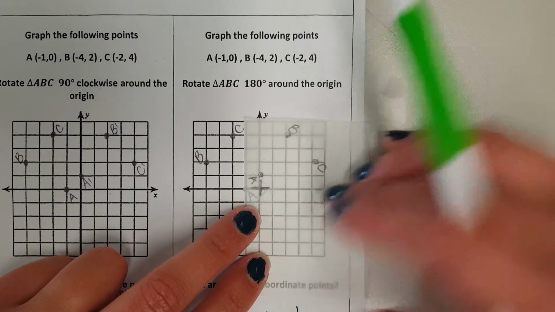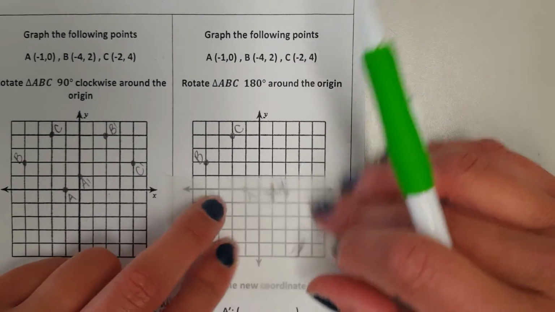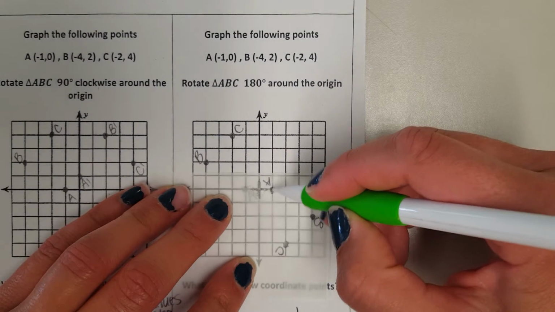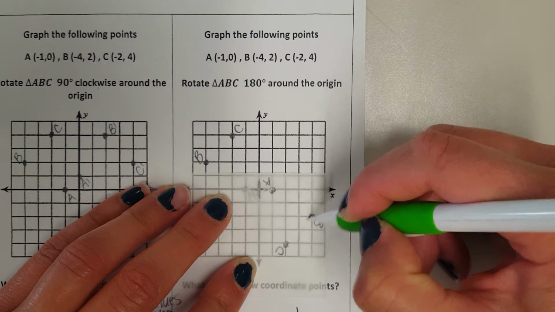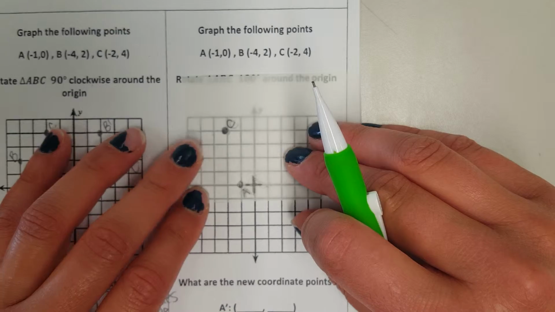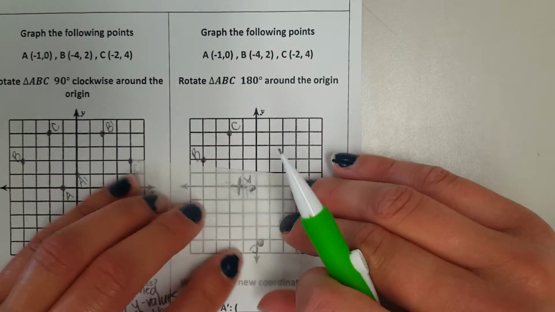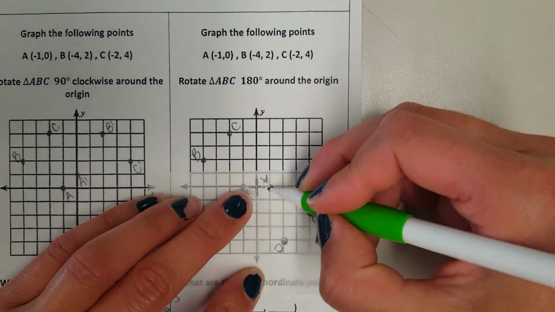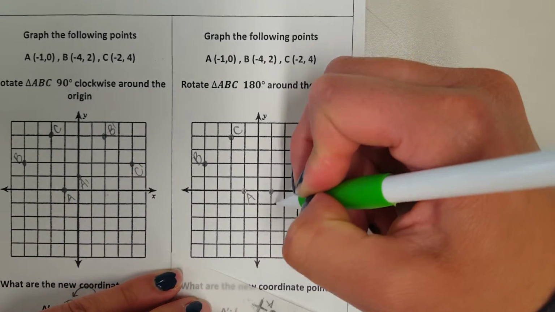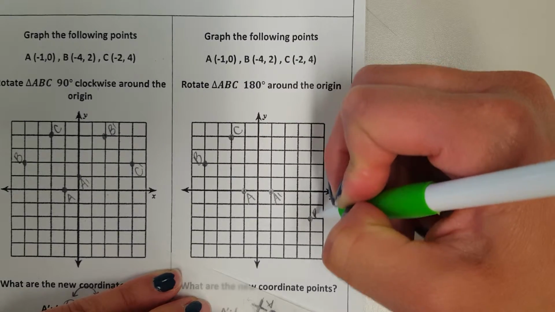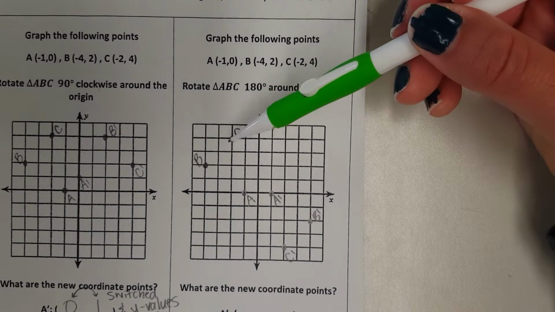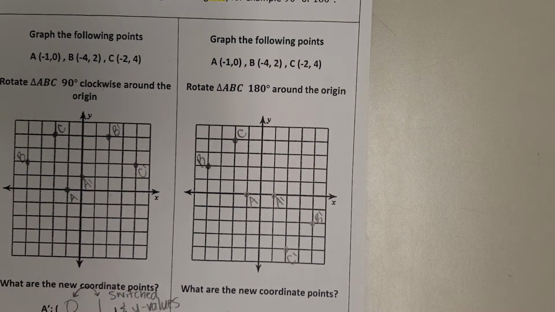So there's 1 turn, 90 degrees. It should match this picture. 2 turns, 180 degrees. So A should be here, B should be here, and C should be here. Now, if I don't believe myself, I can put it back, and I can take it 1 turn to the left and 2 turns to the left, and A should be here, and B should be here, and C should be here. So this one's A prime, this one's B prime, and this bottom one down here is C prime. If you look, they should kind of make a line to each other.